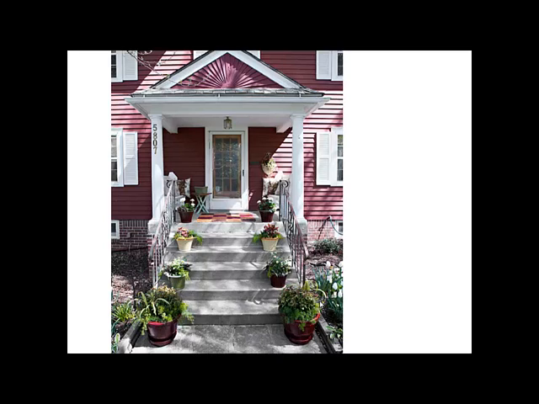This is actually an inviting entrance. Look at the matching and the harmony between the colors used in the containers. Those are temporary containers that can be moved from one place to another.